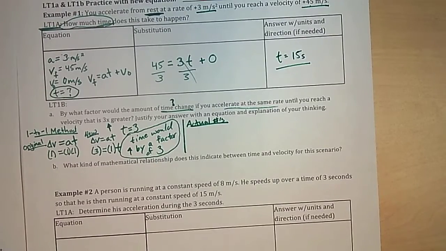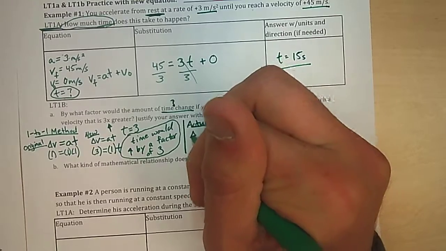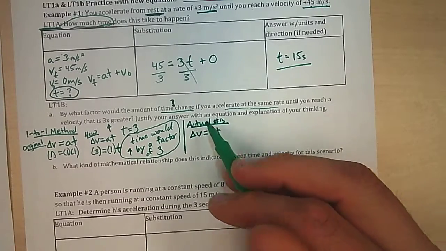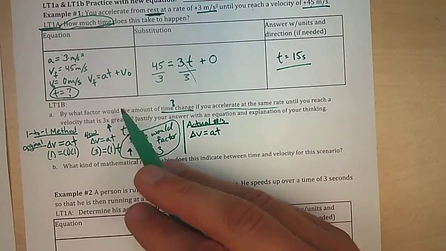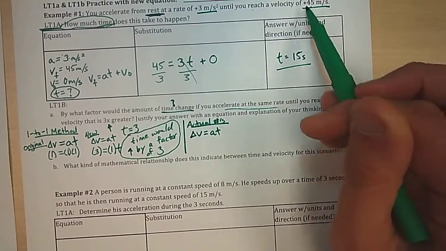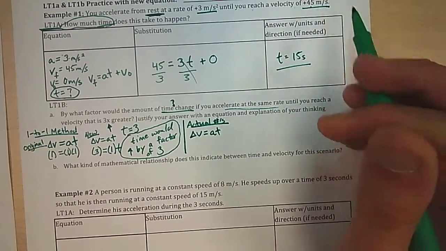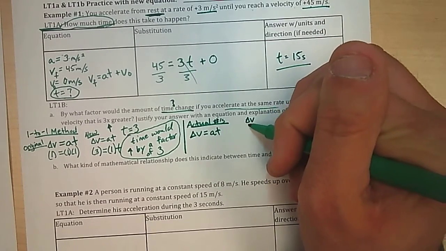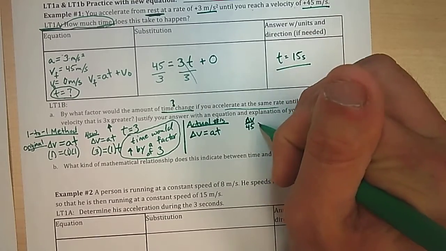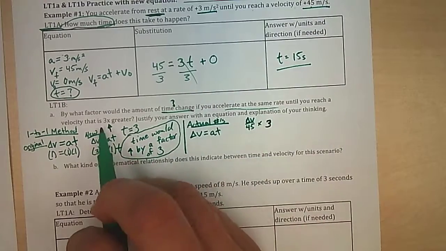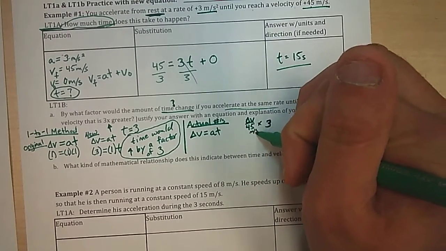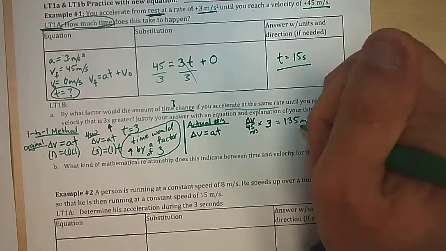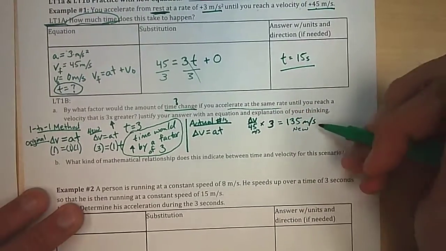And with my actual numbers, I'm going to use the same equation. Change of velocity is equal to AT, okay? And it says that my velocity is becoming 3 times greater. So if I think about my change in velocity, I went from 0 to 45 meters per second. I had a delta V of 45 before. And I'm going to take that and multiply it by the factor of 3. So that's 45 meters per second times a factor of 3. And that's going to give me 135 meters per second as my new velocity.